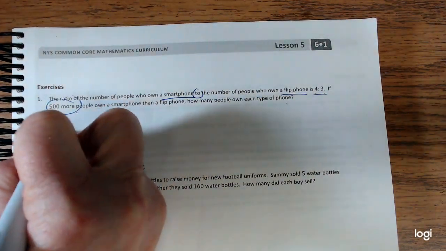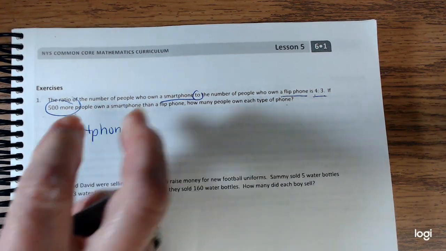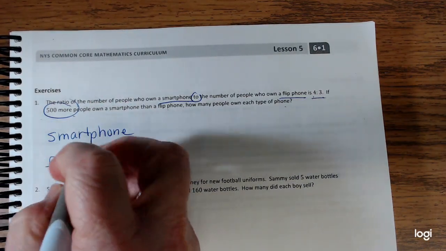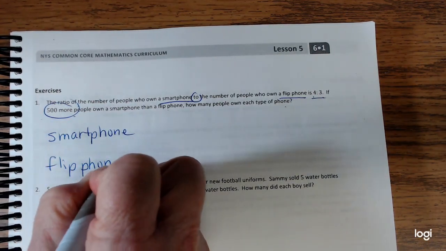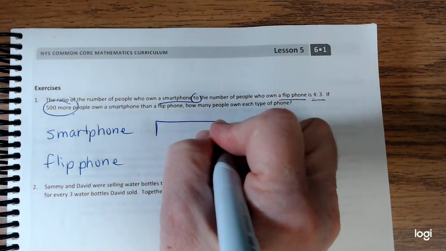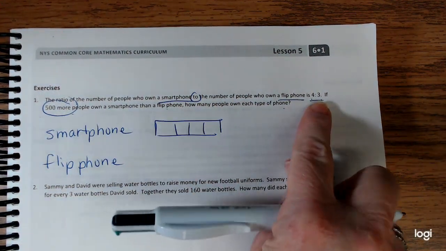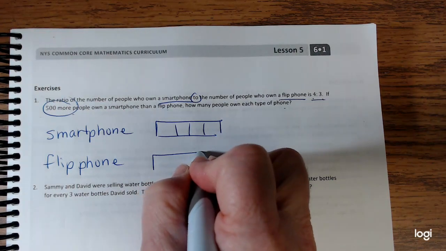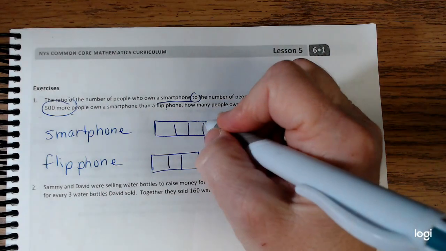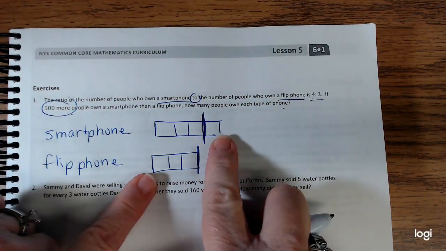So we'll put our label here, smartphone. And we'll put our label here, flip phone. The tape for smartphone, remember, is 4. And the tape for flip will be 3. Okay, so let's go ahead and put our little line here where we have the equal amount. Here's 3 and here's 3. So this is the same and that's extra.